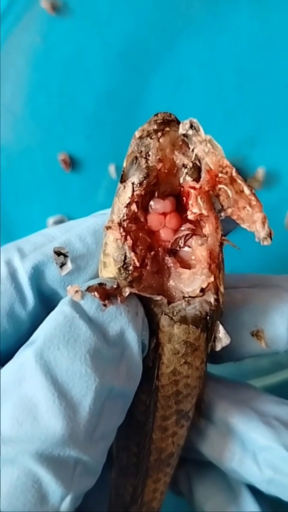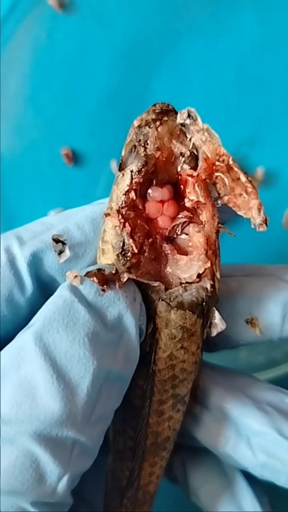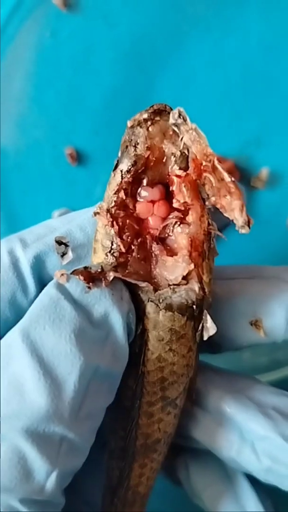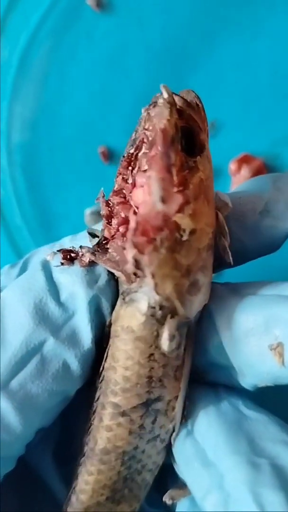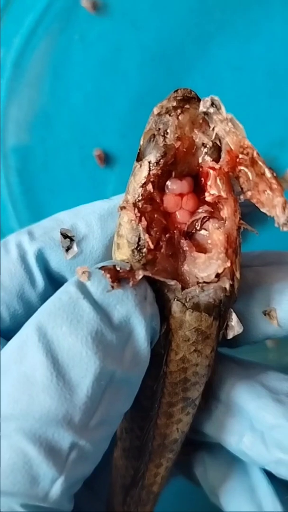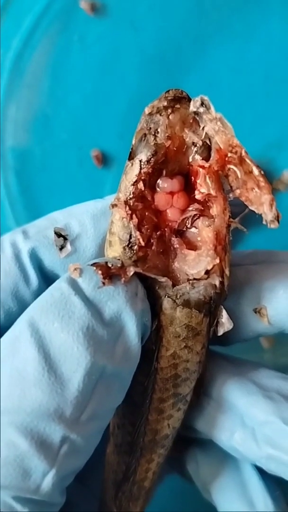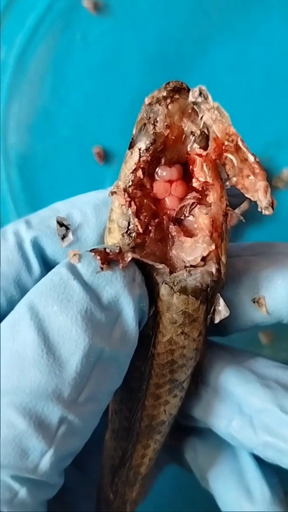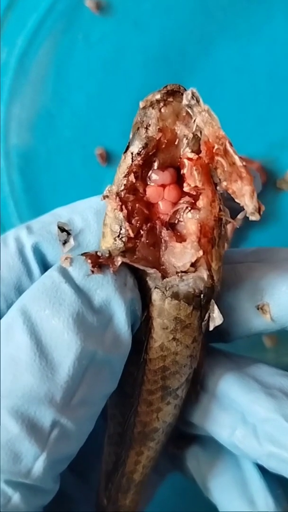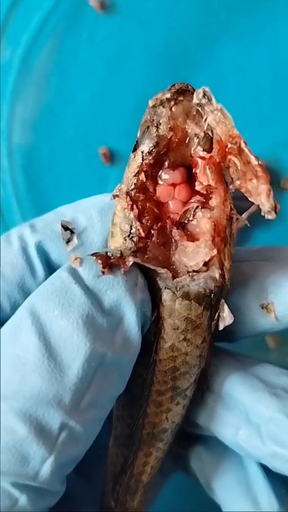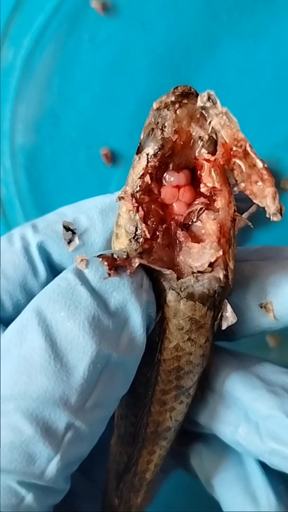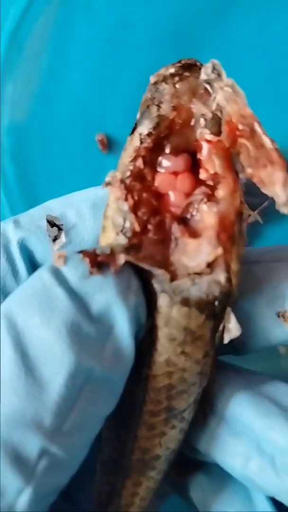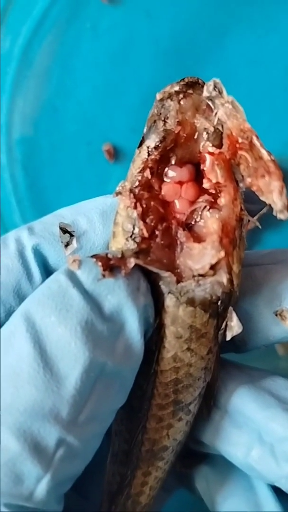The nervous system of Channa marulius comprises the central nervous system, peripheral nervous system, and sympathetic nervous system, as we have already studied in earlier classes. The central nervous system includes the brain and the spinal cord, and this brain and spinal cord are well developed in fishes, and in Channa marulius too, it is highly well developed.